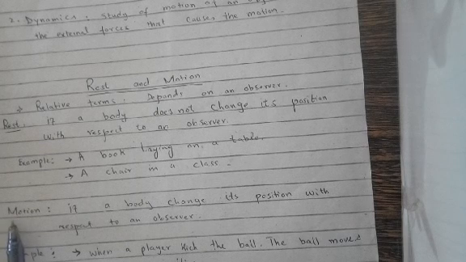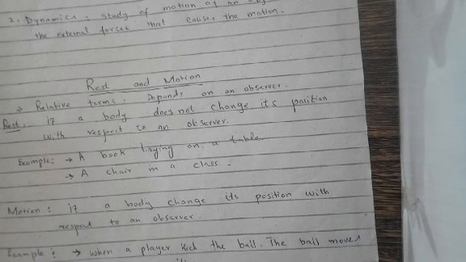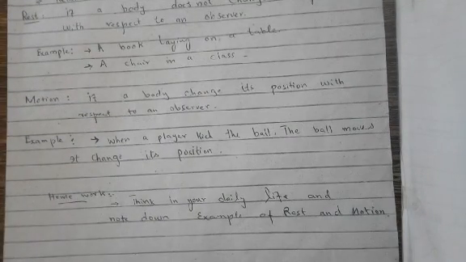And what is motion? If a body changes its position with respect to an observer, then the body is said to be in motion. For example, when a player kicks the ball, it moves and changes its position. So the ball is in motion. These were the definitions of rest and motion, and also these are relative terms.